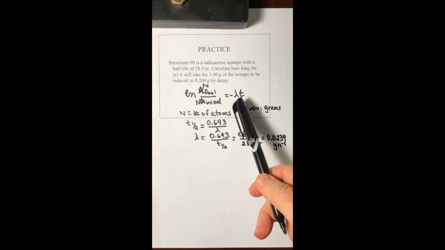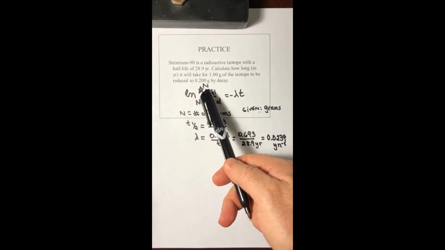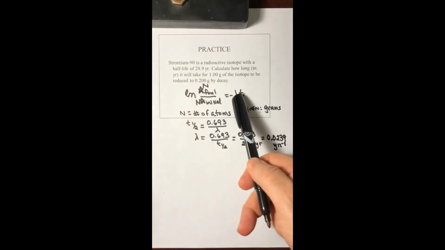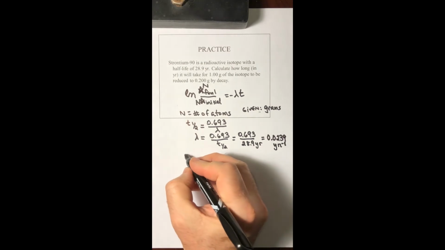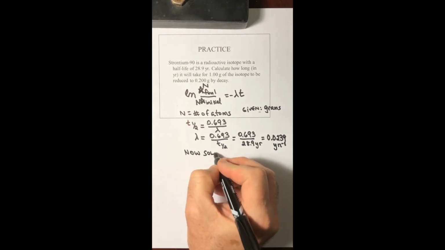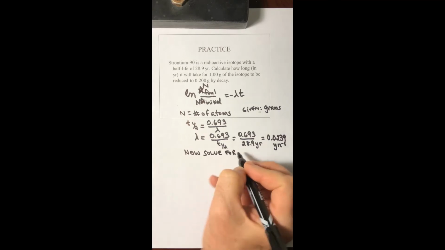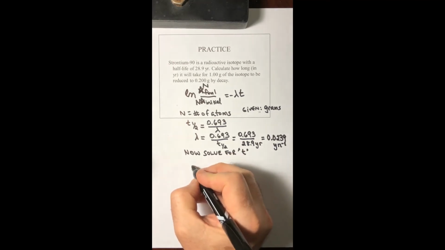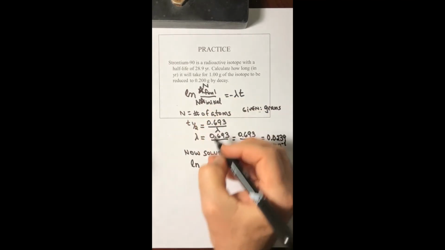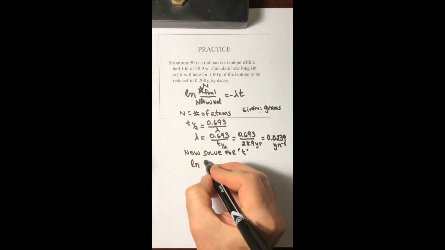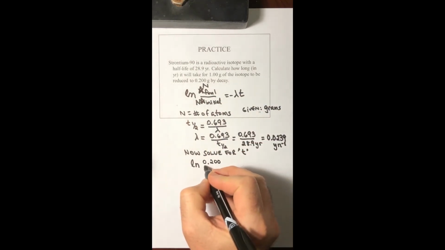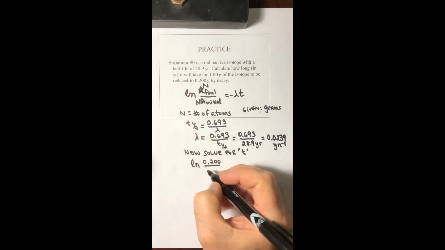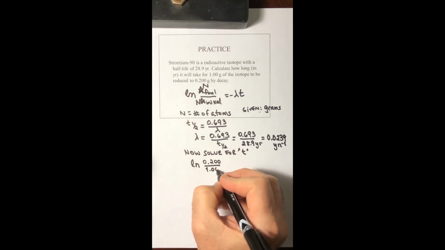They're telling us the initial amount of strontium-90, and they want us to calculate the time to get to the final amount of strontium. So all we have to do is solve for t. So log of the final amount, which is 0.200 grams, divided by the initial amount, which was 1.00 grams.